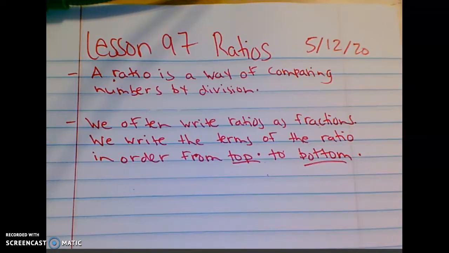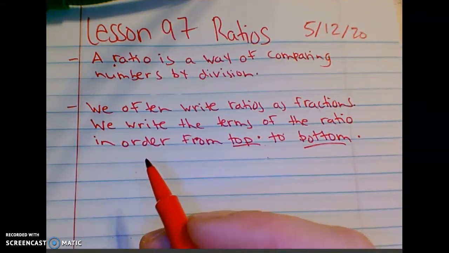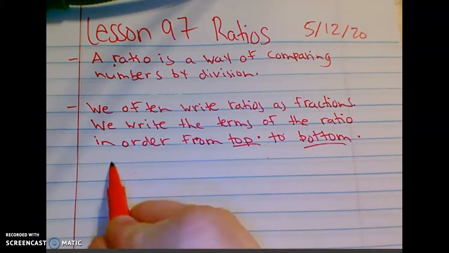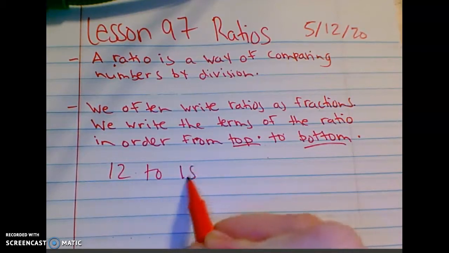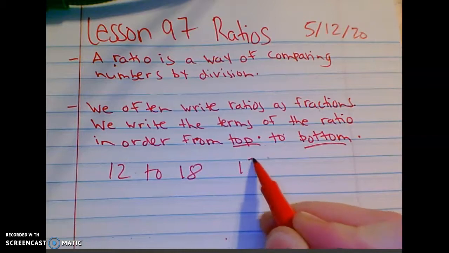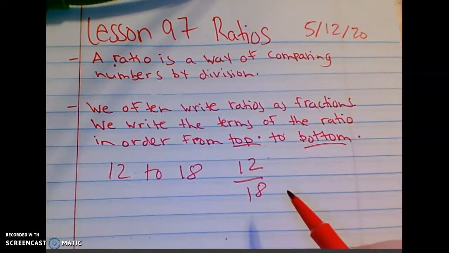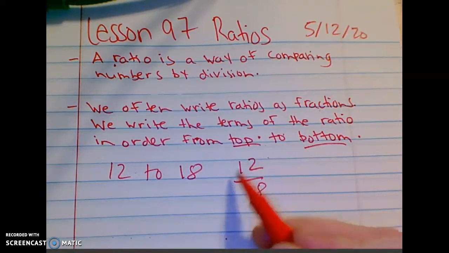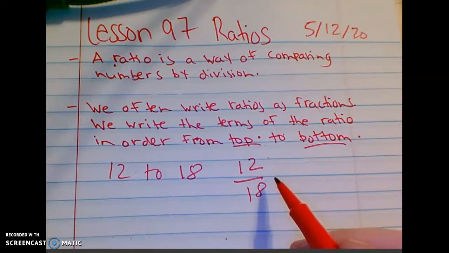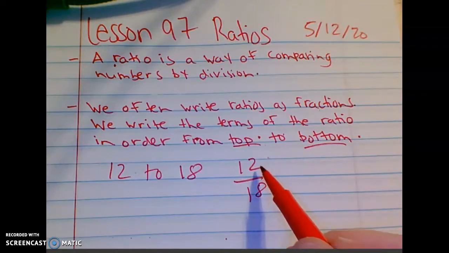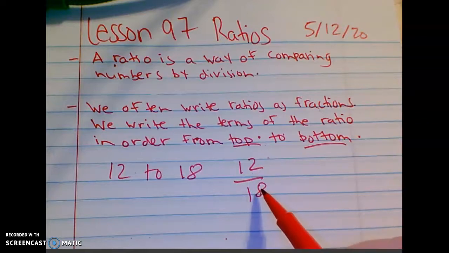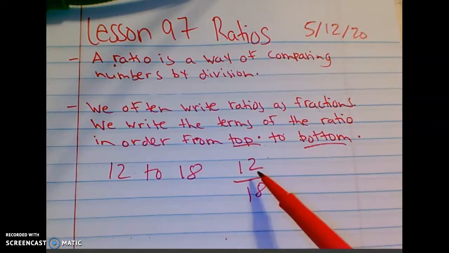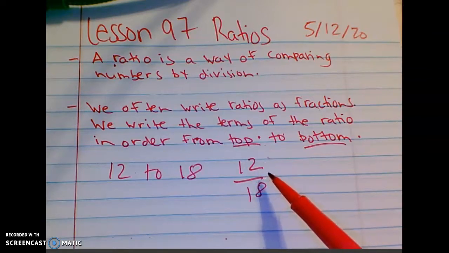When we are writing ratios, if I have the ratio of 12 to 18, that would be written as 12 over 18, okay? And the way that we read this, we read it as 12 to 18. We reduce ratios just as we reduce fractions.